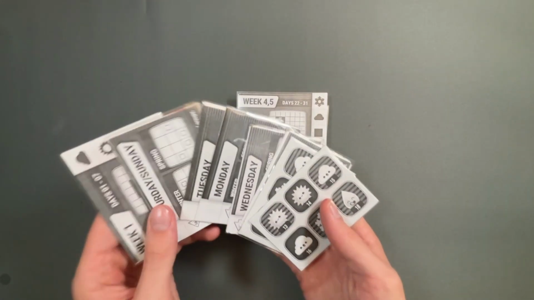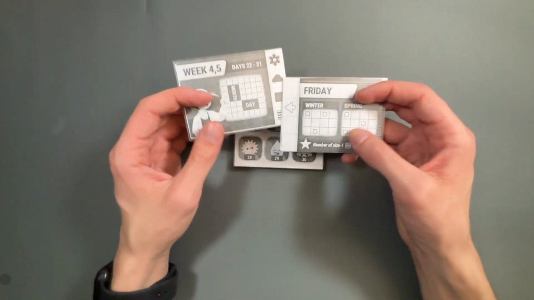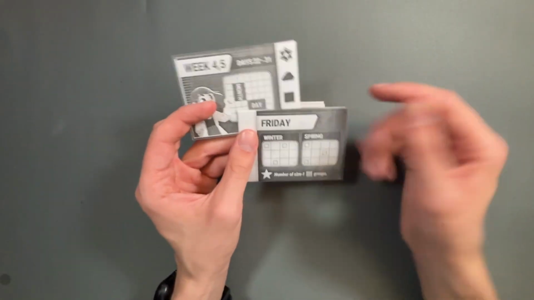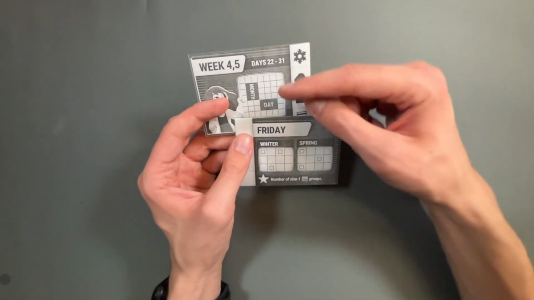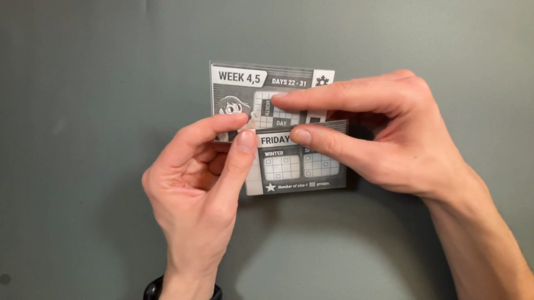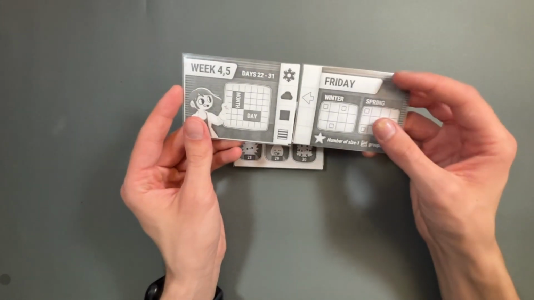Setup. First, I've already taken out all the cards you won't need for today, because you only need 10 of the cards each day. To set up, you find whatever day of the week it is. Today I'm recording on a Friday, and today's the 26th, so I'll need week 4 and 5. And you're going to put them together.